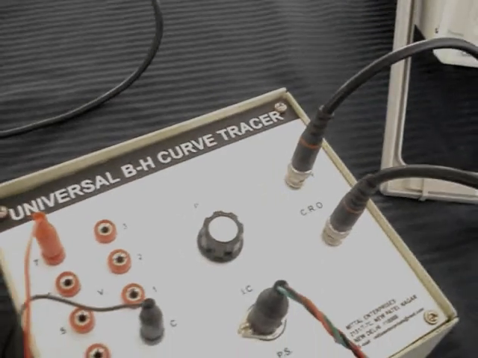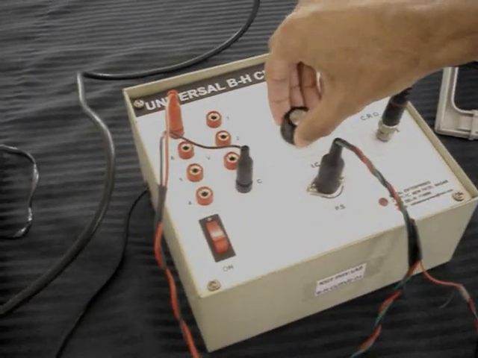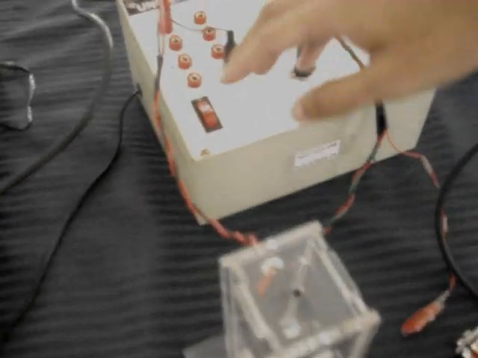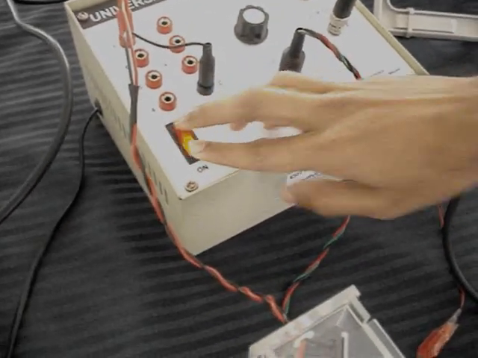Once the connection is made, make sure the potentiometer is in the maximum mode. Switch on the circuit. Now we get a line on the CRO. This is due to the magnetic field which is applied. There is no induced magnetic field unless we keep the specimen.